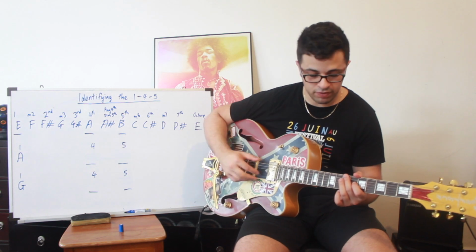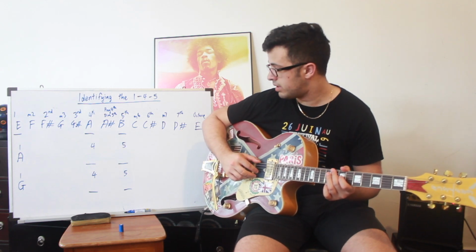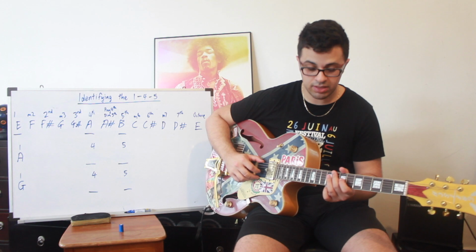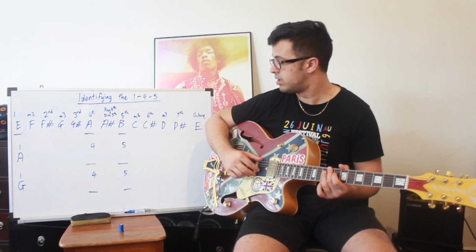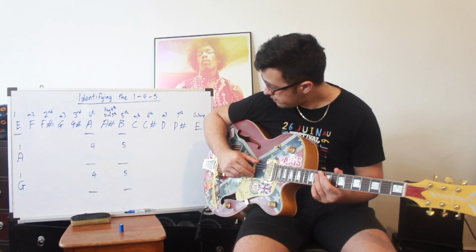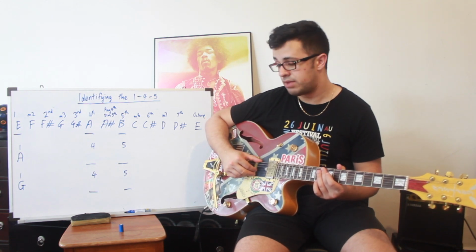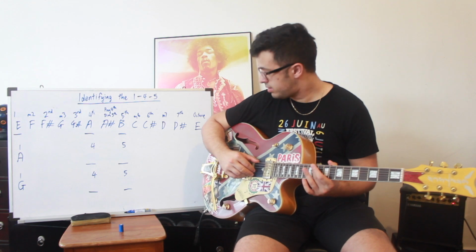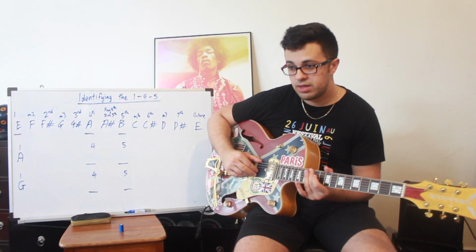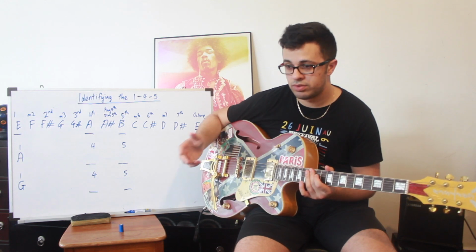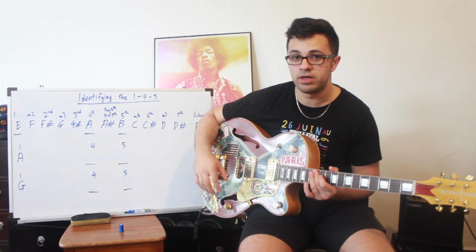So we've located our 1, 4, and 5, but let's continue just to see how this unfolds. When we move up another fret, we get a C note, which is a minor sixth. Yet again another fret, we're at a C sharp, which is a sixth. One more, we're at a D, which is a minor 7. D sharp, which is a 7th. And finally, E, which is restarting all of this in a different octave.